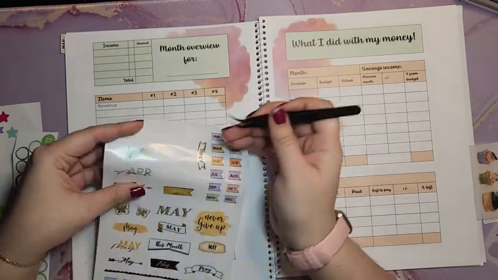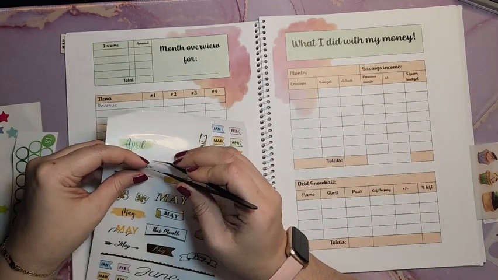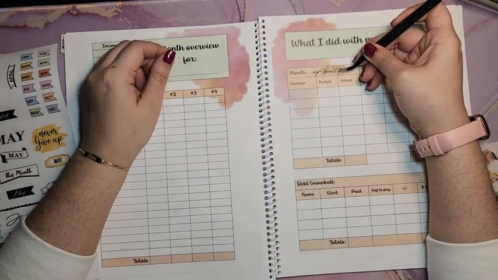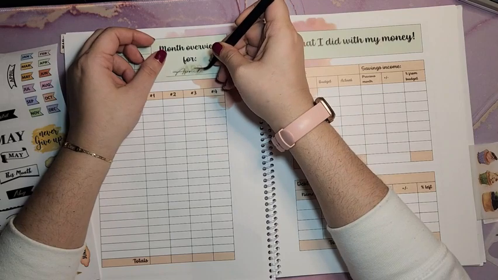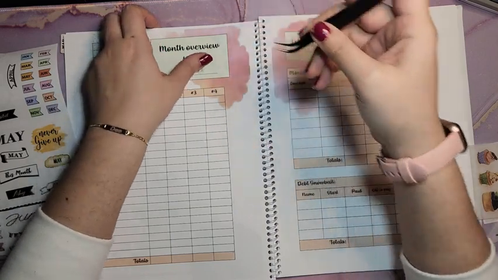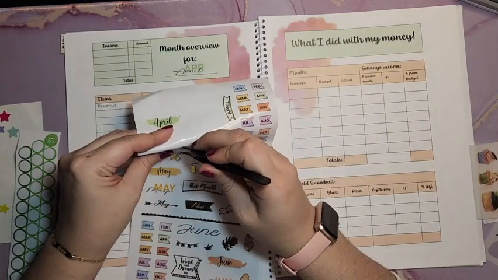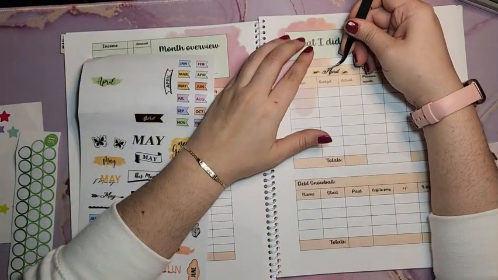Kind of like, oh, what should I take? I like this one. Or should I put this one here? No, I'm going to put it here. So this is for April. And here I'm going to put the small one just because it's gold, and I find it's going to fit this a little better.